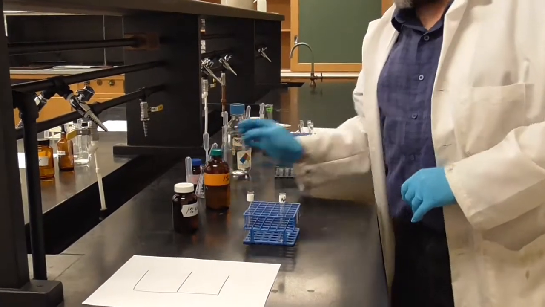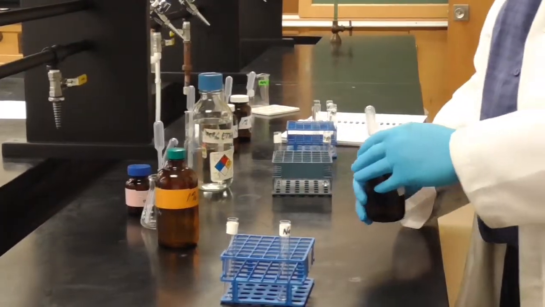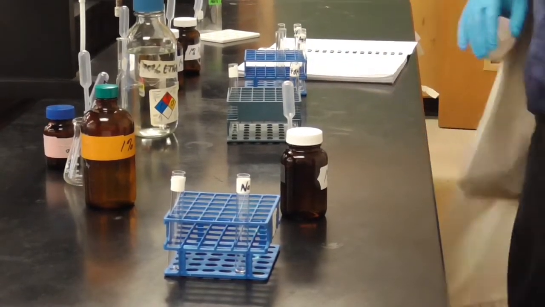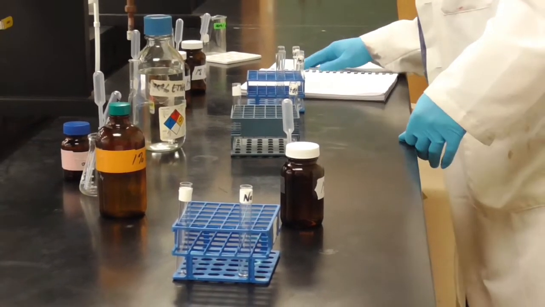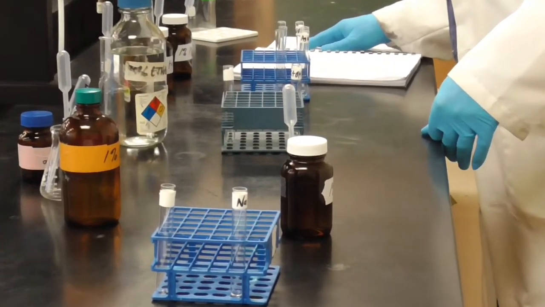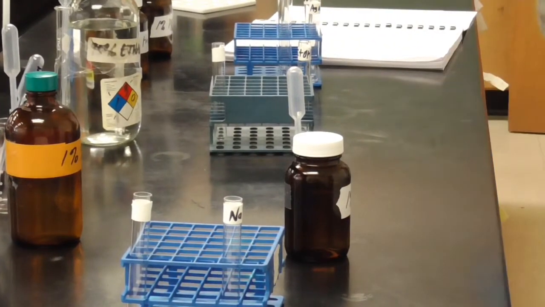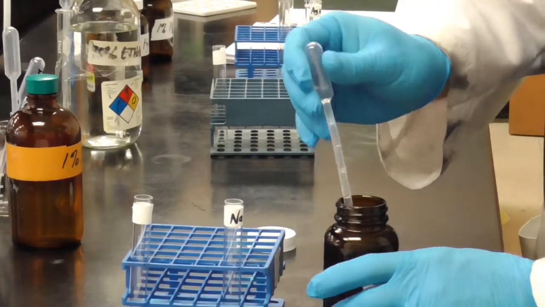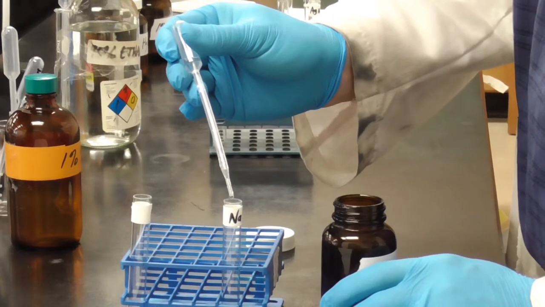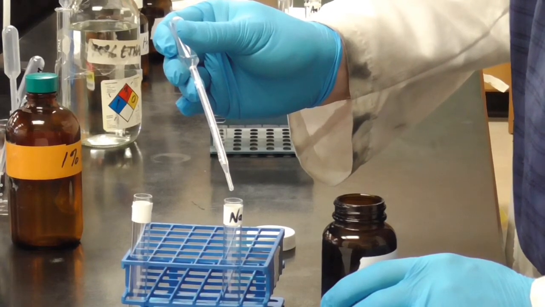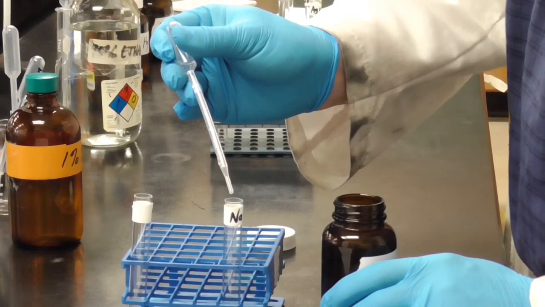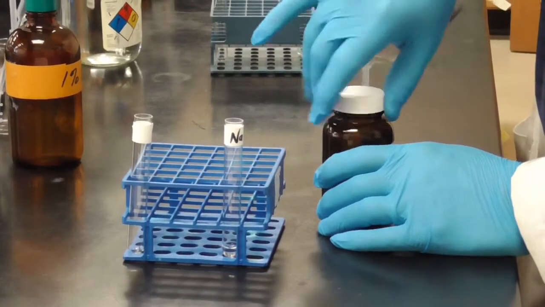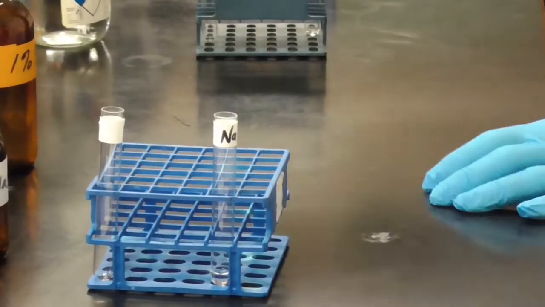And now we're going to add the solution of possible inhibitors. And so, how much do they want us to add here? 10 drops of each one. Just reading ahead. Yep, 10 drops of everything. So, sodium chloride. 2, 3, 4, 5, 6, 7, 8, 9, 10. Ethanol.